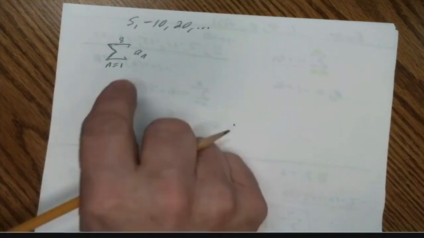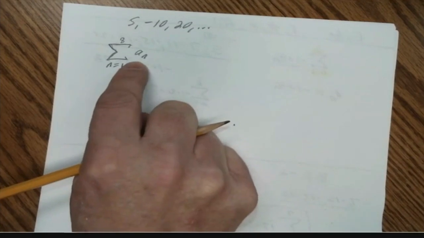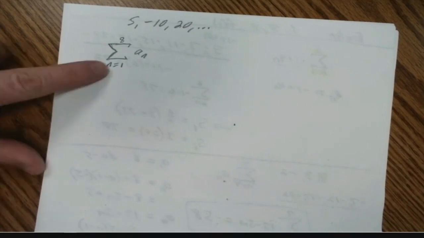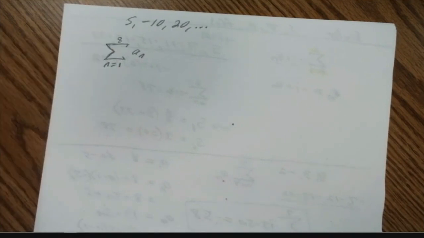Okay. So again, they didn't give us any type of equation. They just gave us whatever that sequence is. Sum up from 1 to 8, the first 8 terms.